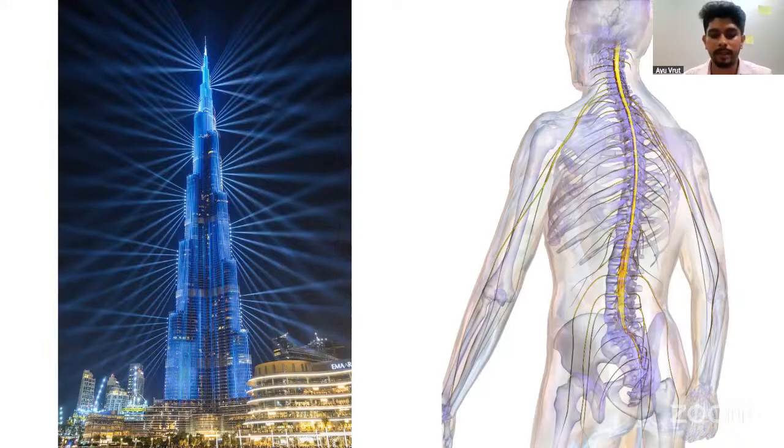So on the left side of the image, as you can see, this is the Burj Khalifa. You might be thinking, what does it have to do with the spine? The structure of the Burj Khalifa teaches us two things. First, can you see the lights being thrown out from the building? It resembles the nerves coming out from the spine.